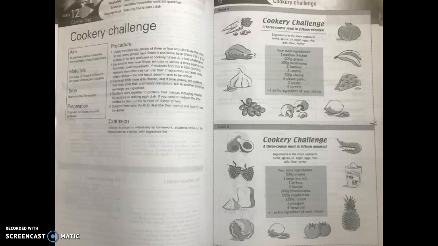There are some nice additional materials in the teacher's book for language to go upper intermediate. So this is an extra speaking activity that they could do in groups, either instead of or after the individual task of exchanging recipes.